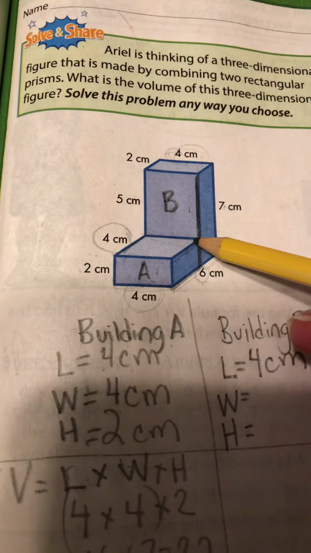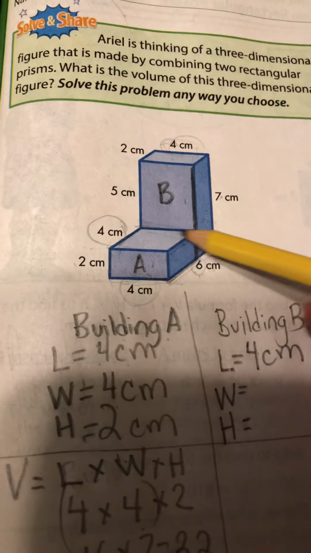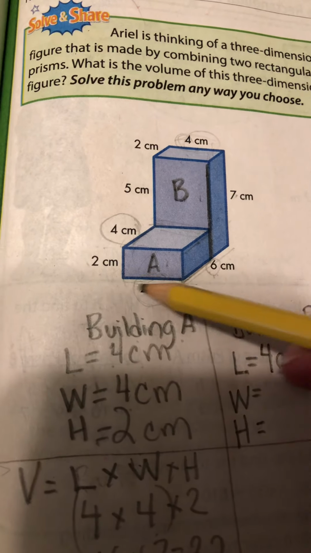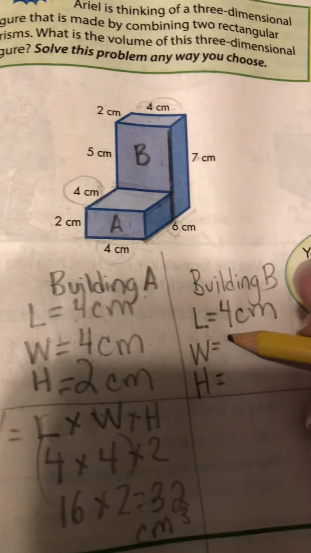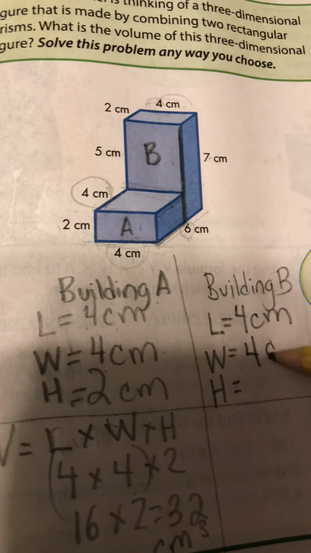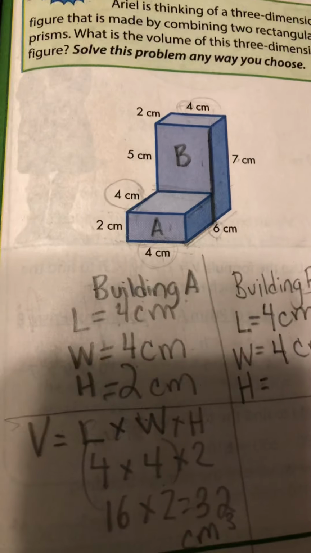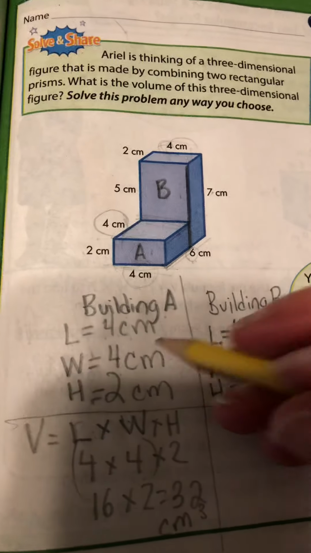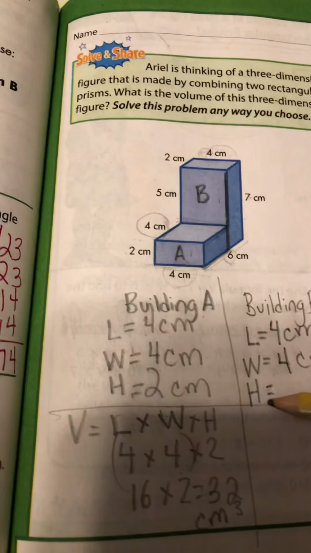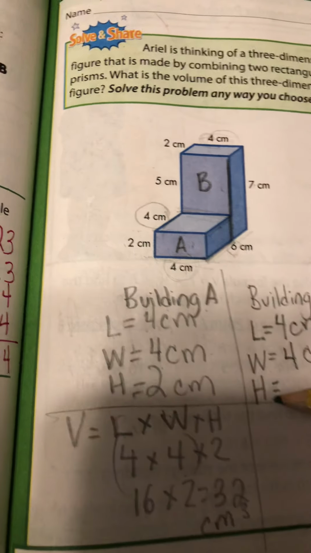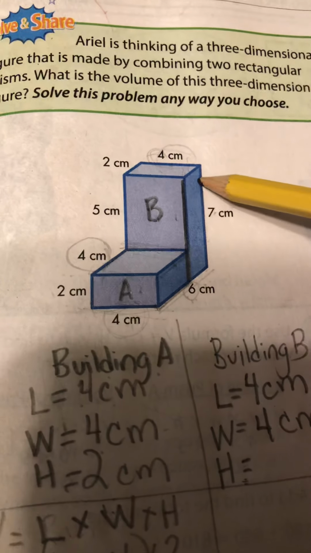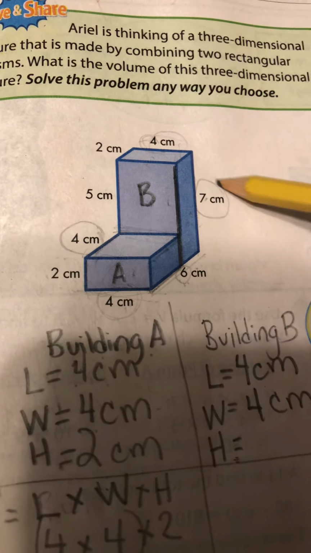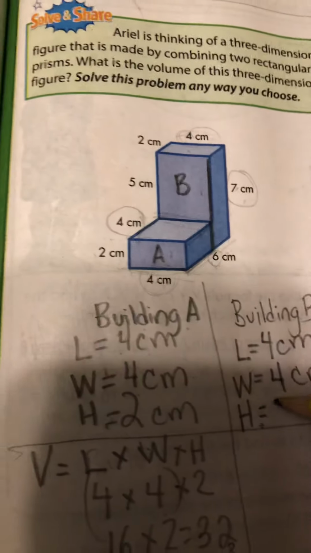The width of building B. Well, we know that it's got to be the same width as building A because it's behind it. So the width of building A was 4 centimeters, so the width of building B must be 4 centimeters as well. So far, they're the same. Except for now we get to the height. You can clearly see that building B is much taller than building A, giving me a height of 7 centimeters.